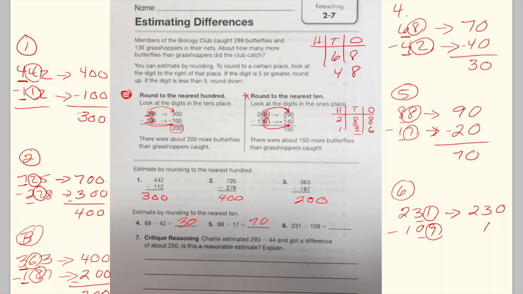All numbers to the right of the underlined digit become 0. All numbers to the left of the underlined digit remain the same. 230 minus 110. 0 minus 0 is 0, 3 minus 1 is 2, and 2 minus 1 is 1. The answer for number 6 is 120.